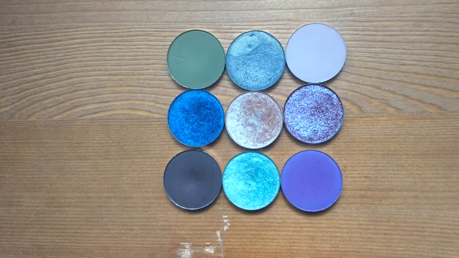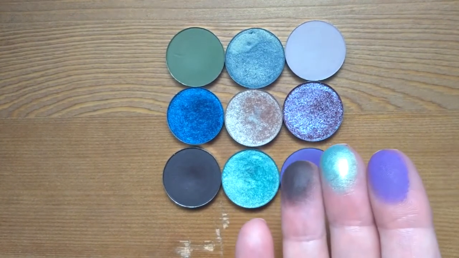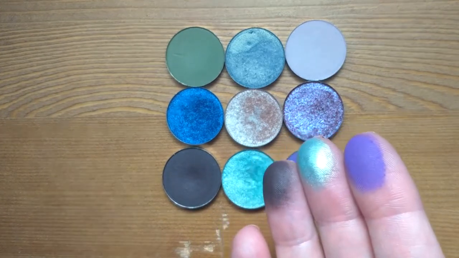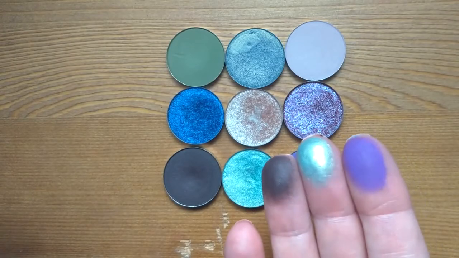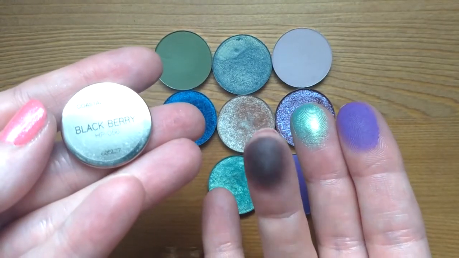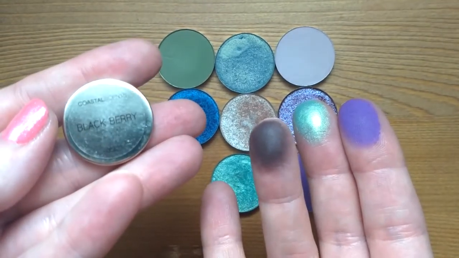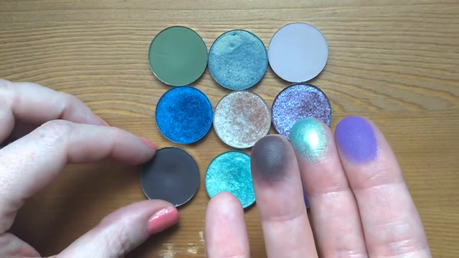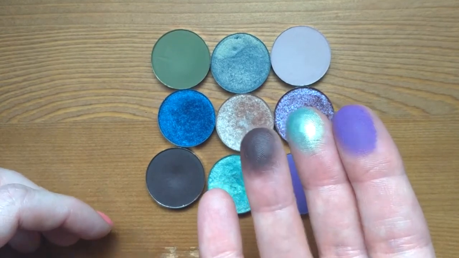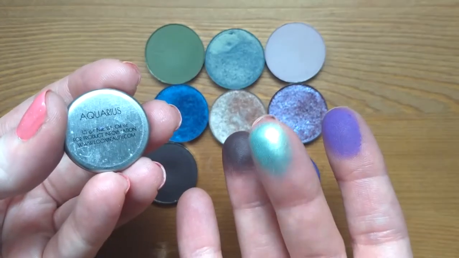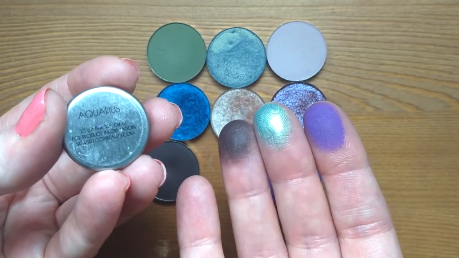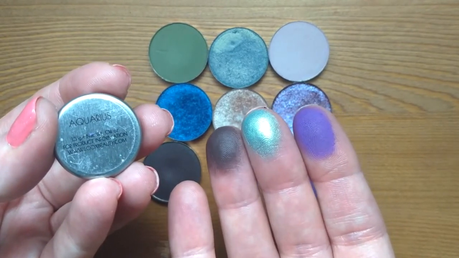And finally, we have my three free choice shades. I had a lot of fun picking these, trying to figure out what I wanted to work with the shades that were already selected. First we have Blackberry from Coastal Scents, and it's a deep brown, but it does have a little bit of plumminess to it. Next we have Aquarius from Looksy Beauty, and it's got a mint base with a very strong gold reflect.